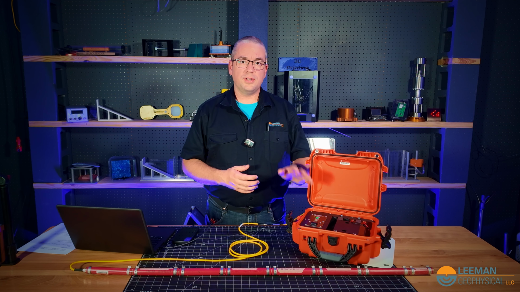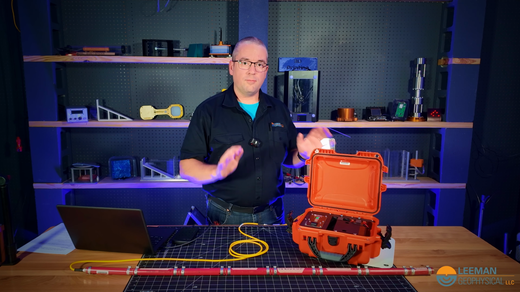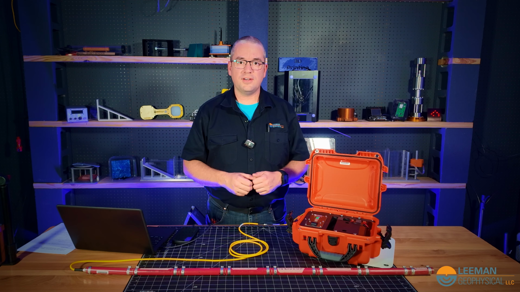So now you know how to put your logger into configuration mode. In the next video, we're going to go ahead and work on configuring our setup that we have here to log some data.